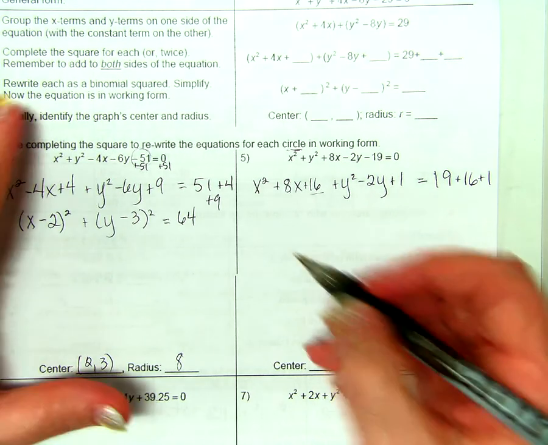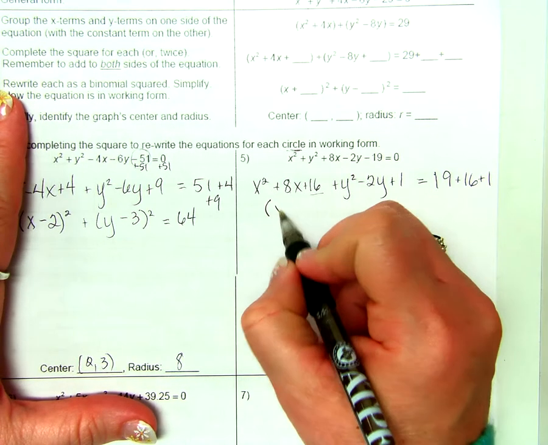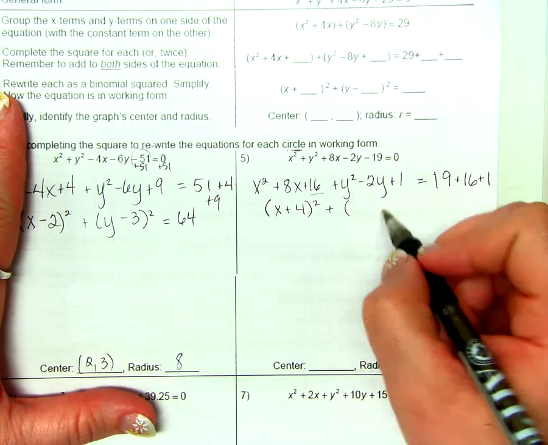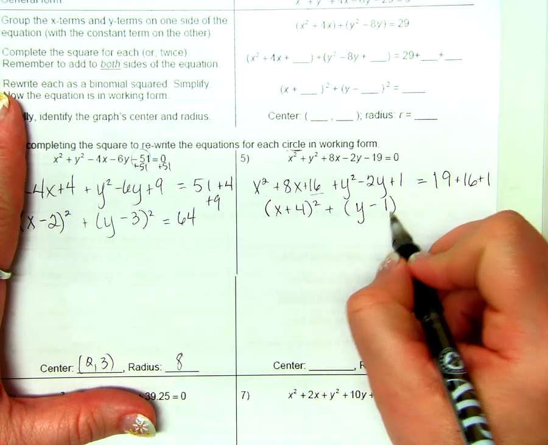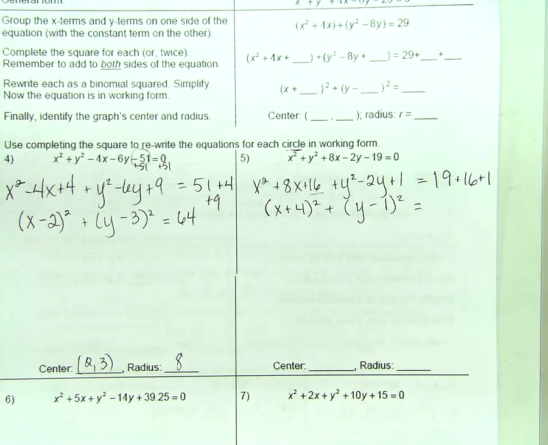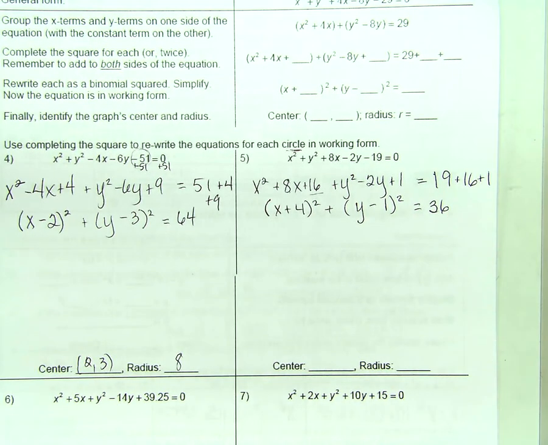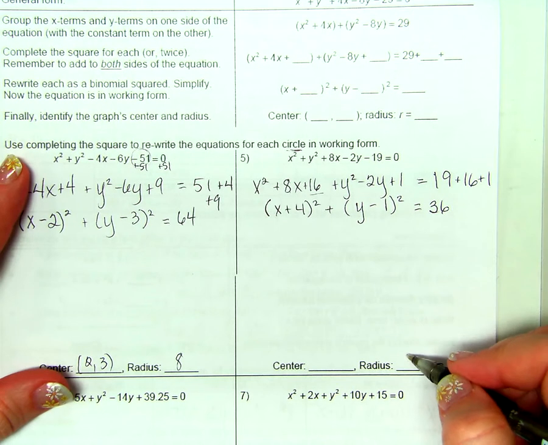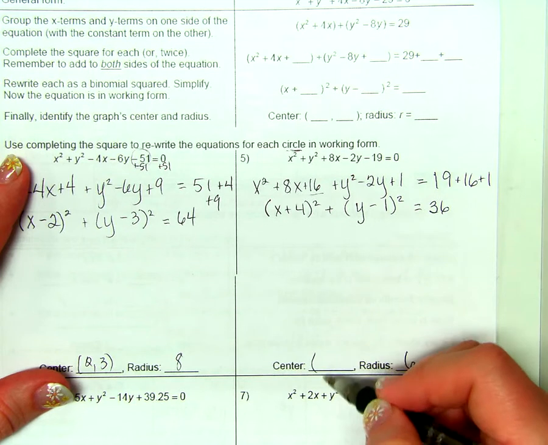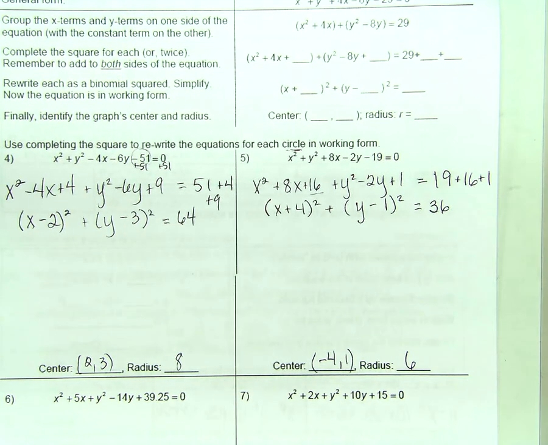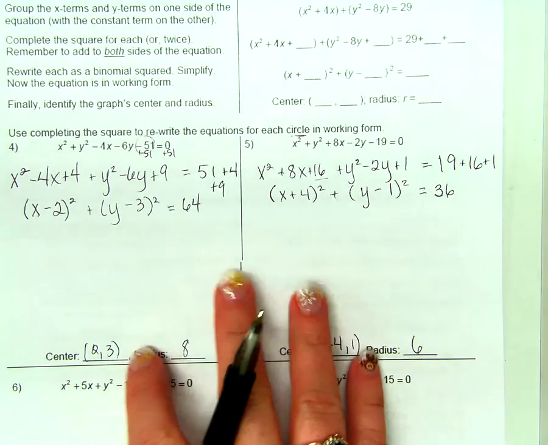Binomials, right? So what's this binomial? Good. (x + 4)² + (y − 1)² = 36. Done? Yeah. What's the radius? 6. And what's the center? (−4, 1). Good. Questions? How are you feeling on circles?